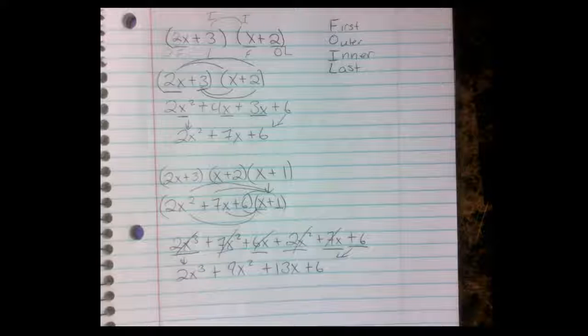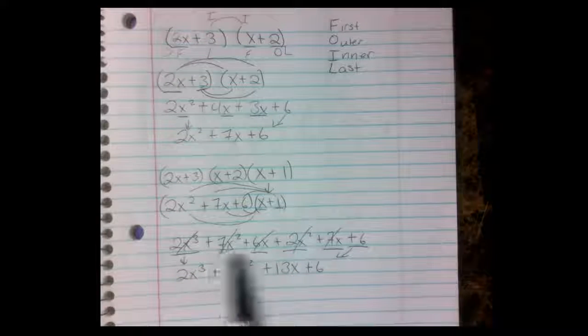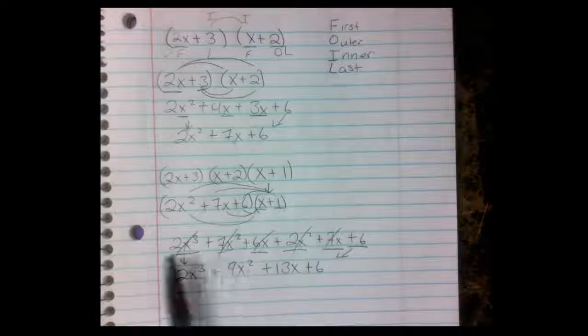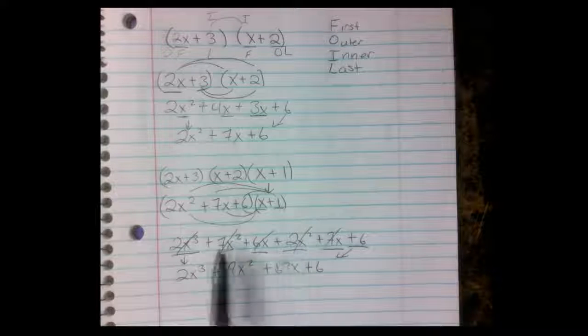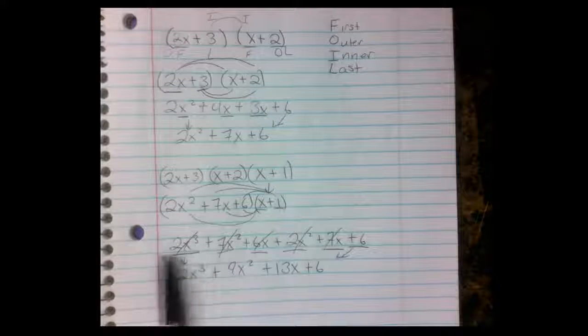All right, guys. If you guys are struggling with combining like terms, so this step right here, and you're mixing up when to add 7x squared to 2x squared instead of 7x squared to like 2x cubed, go ahead and go to my combining like terms video, which I will link in the description below.